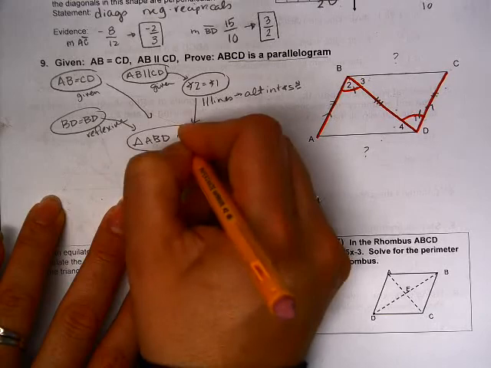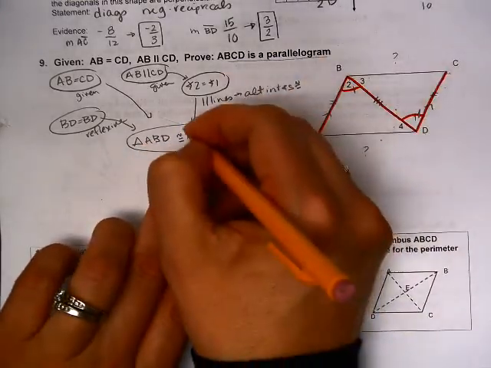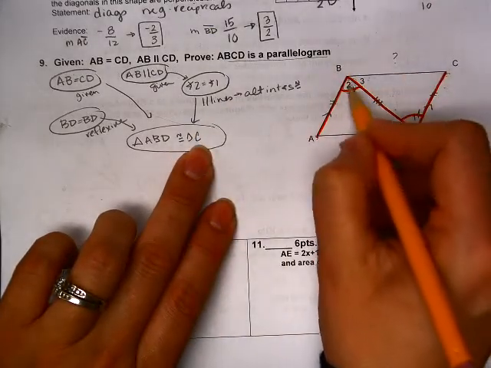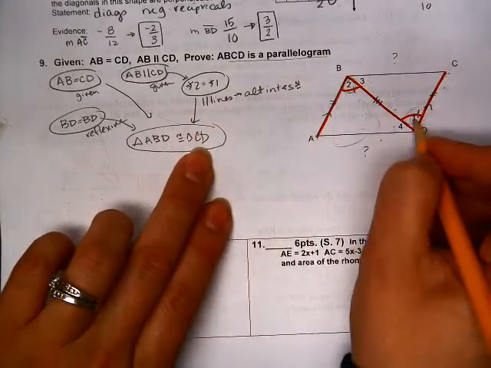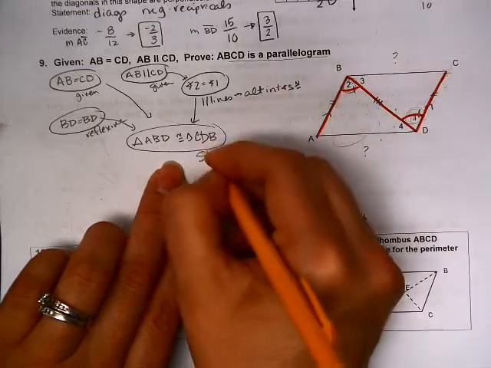Now, when you say the triangles that are congruent, if I'm starting with A, I need to start with C. That would be the angle that is corresponding to that. And then I went to this angle here next on this triangle, which means I need to go to this angle here next on this triangle, and then B. And like I said, it was SAS.